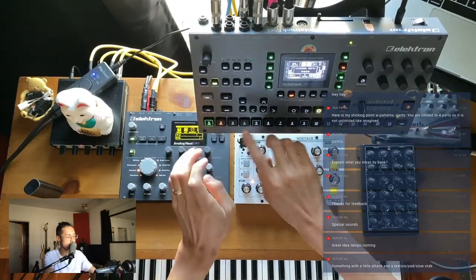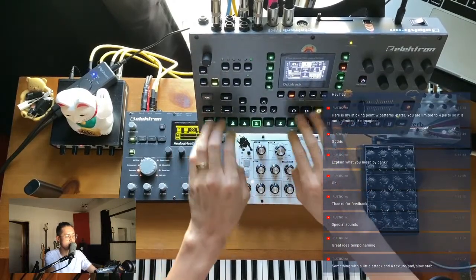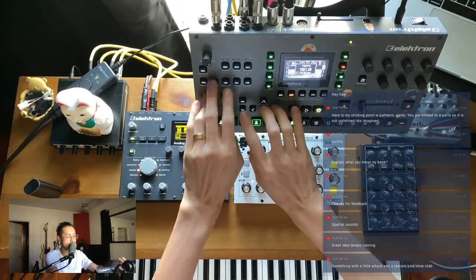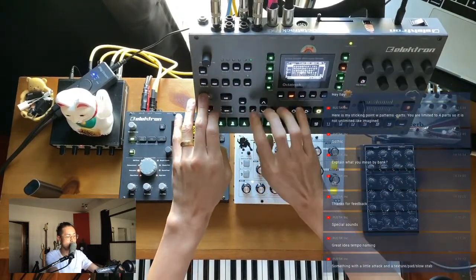Copy to number 3 part. And let's make it 100 tempo. 101. And rename to 101.